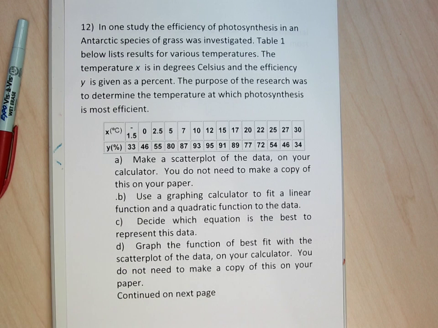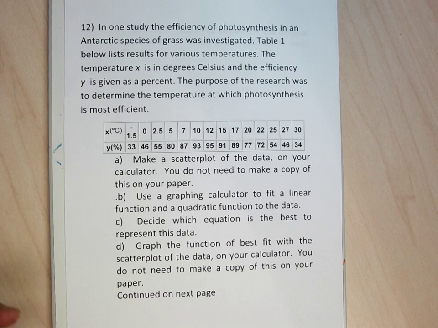So this will be the end of section 4.4. There's only 4 problems left. I kind of wanted to put them in their own video just because they're a little bit different than the other problems, and I wanted to give you a break. As I look at the problems, there's problems 12, 13, 14, and 15 left.